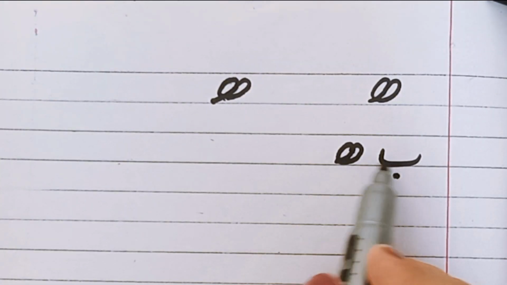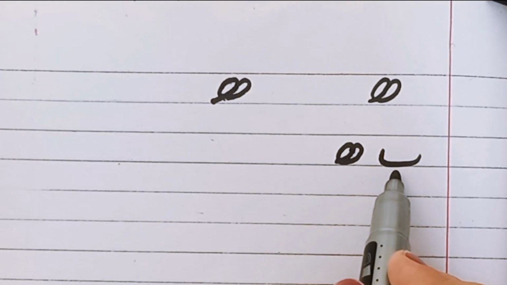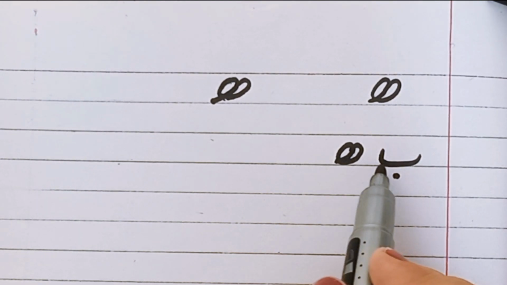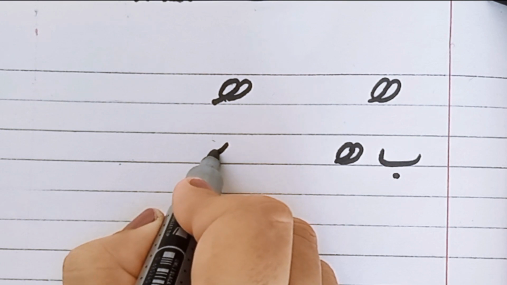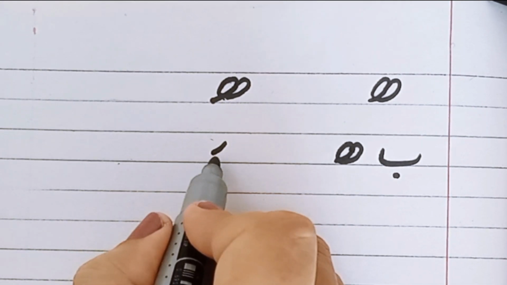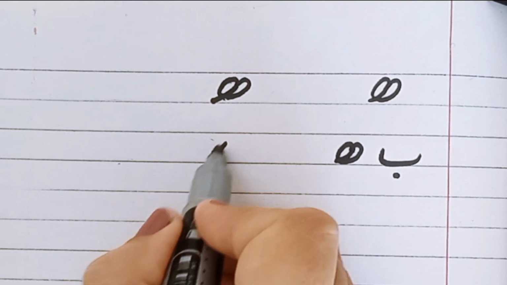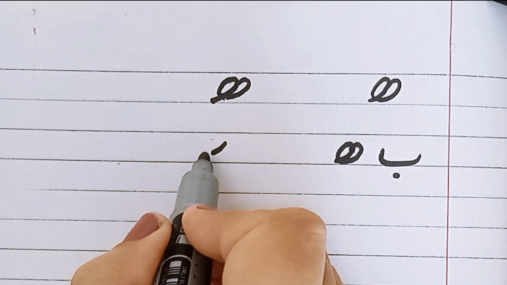So for joining these two letters, we will write the half shape of Be, and then we will join Do Chashmi Hay with the half shape of Be. Look, the half shape of Be will be written like this, just by dragging a small line.